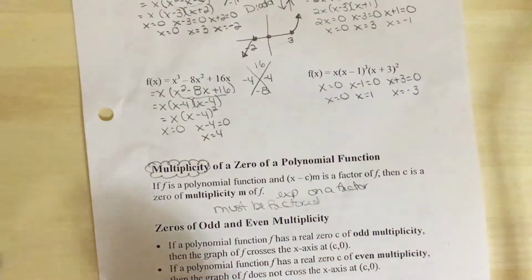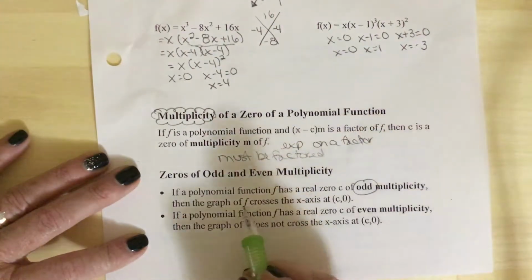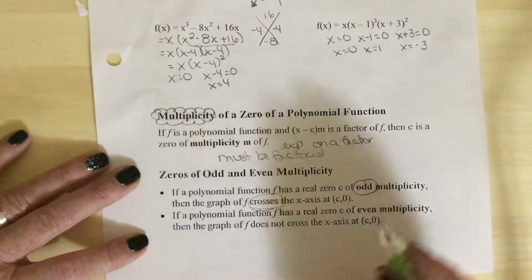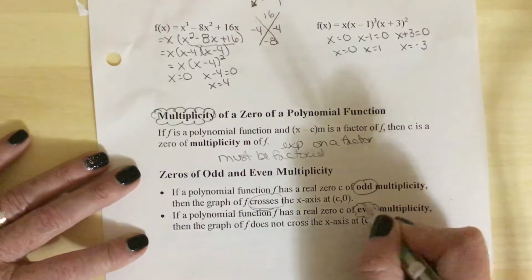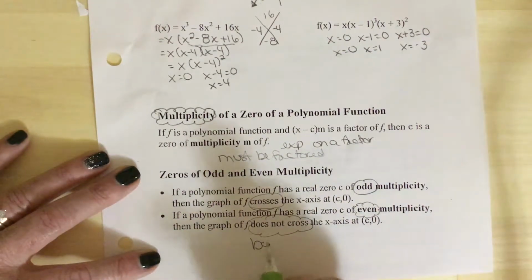If that exponent on the factor is odd, then the graph will actually cross through that x-axis. If the multiplicity is even, 2, 4, 6, 8, then it does not cross the x-axis, and it bounces back.